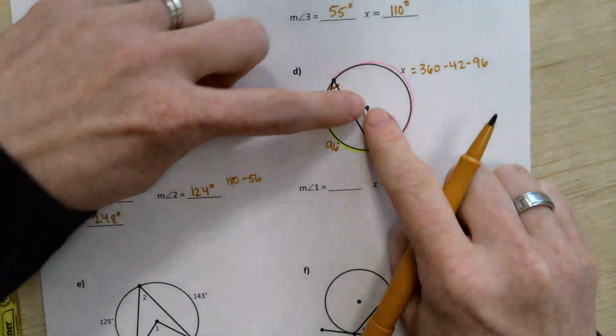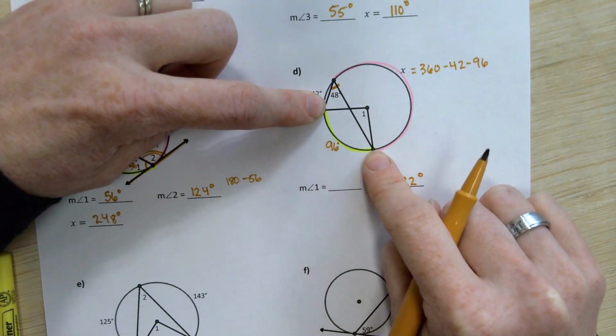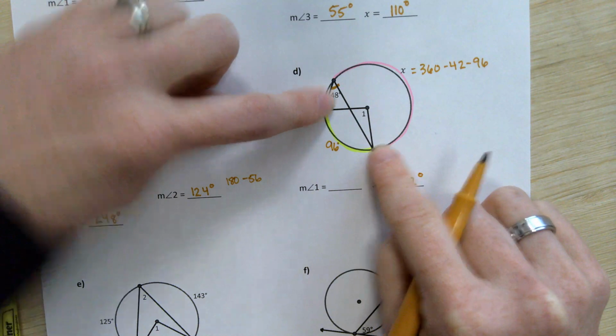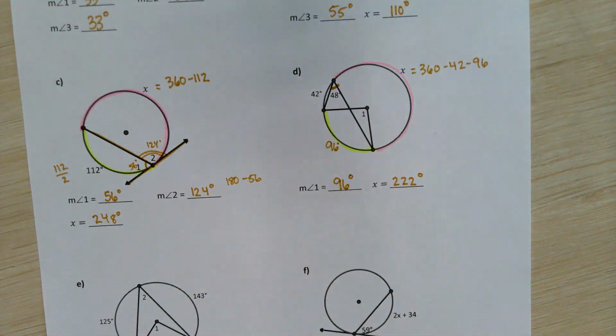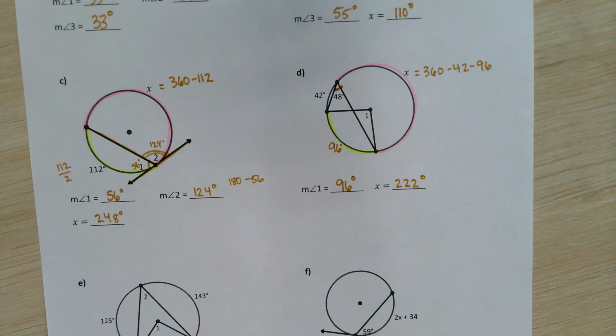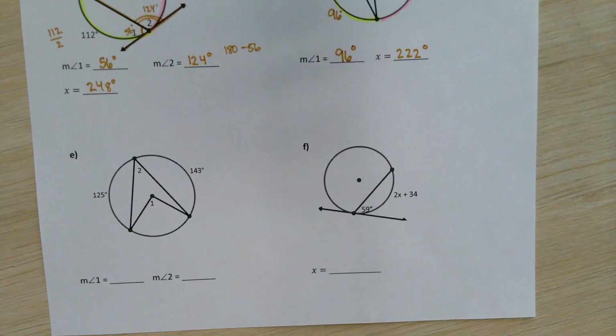Angle 1 is at the center of the circle, so when we follow it out, 96 is the intercepted arc. Central angles and intercepted arcs are equal, so 96 degrees for the measure of angle 1. And we're almost there. 2 to go.